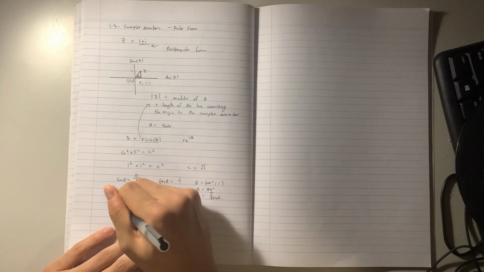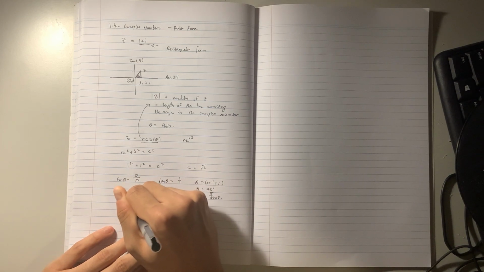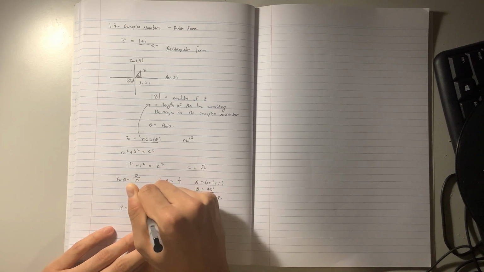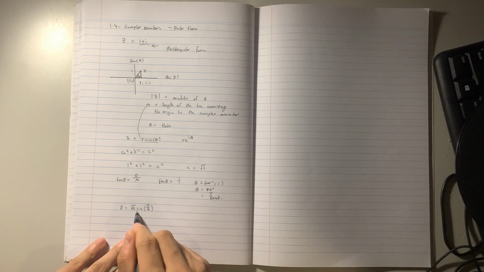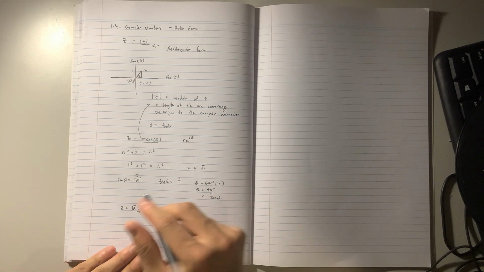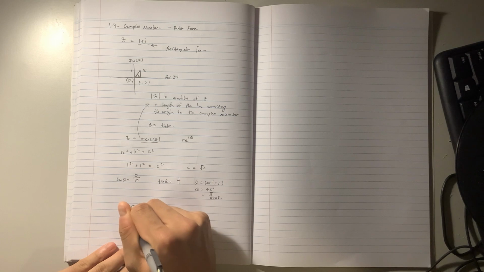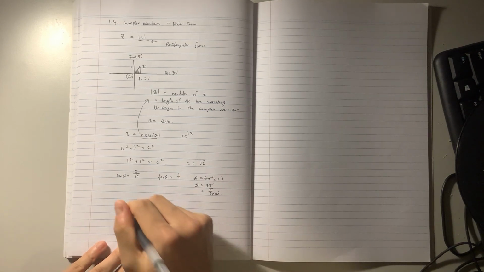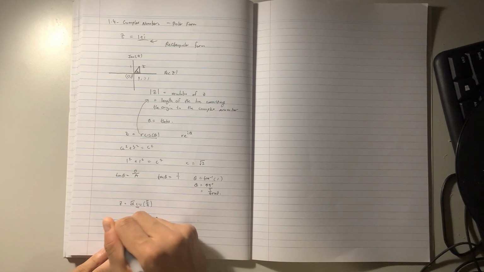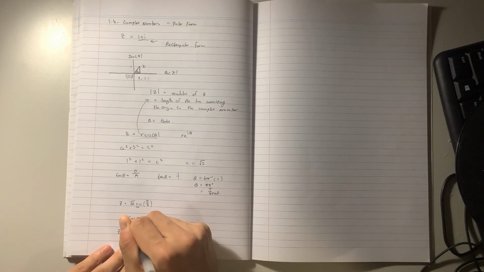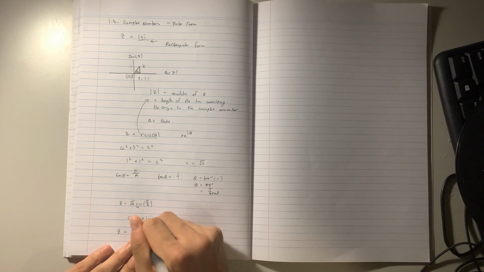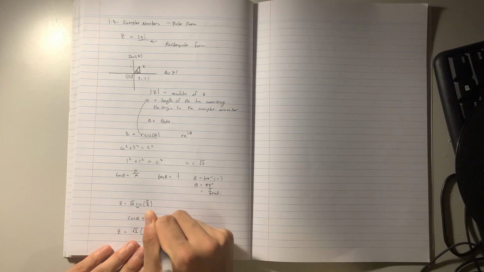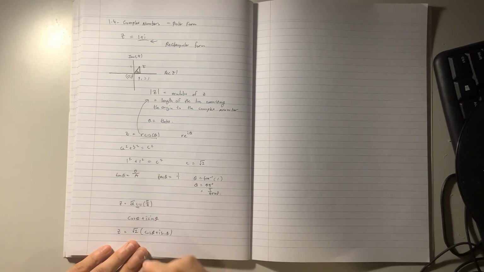So in this case, we can rewrite z as square root of 2 cis of pi over 4. And what exactly is cis, you might be asking? Cis is simply cos theta plus i sine theta. So if we rewrite this complex number, z is equal to square root of 2 times cos theta plus i sine theta, and in this case theta is pi over 4.